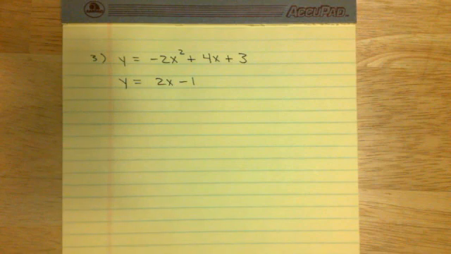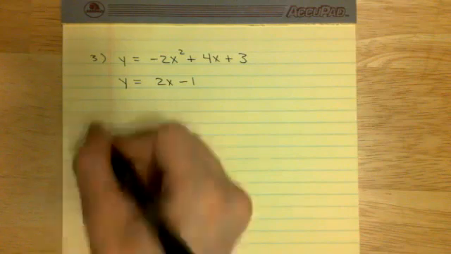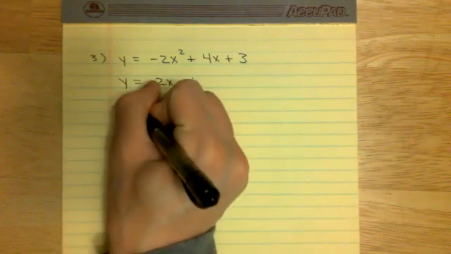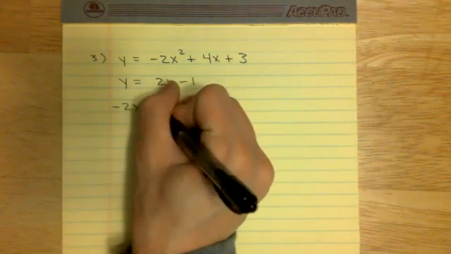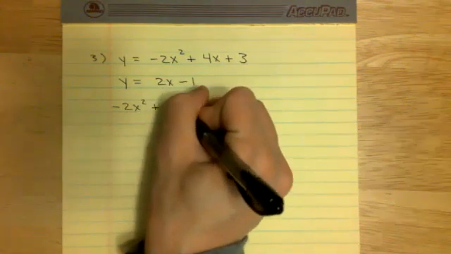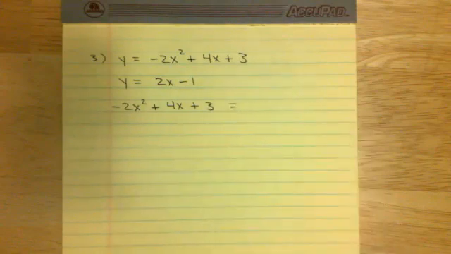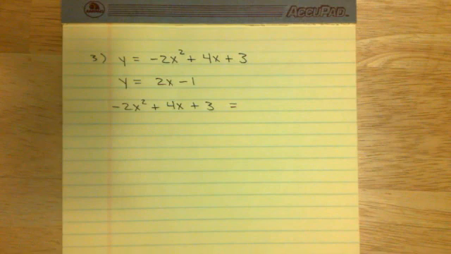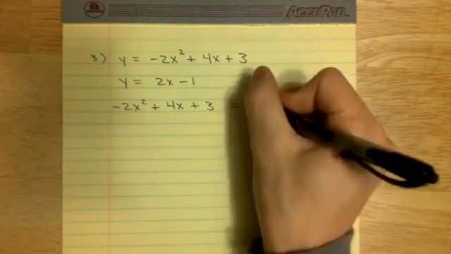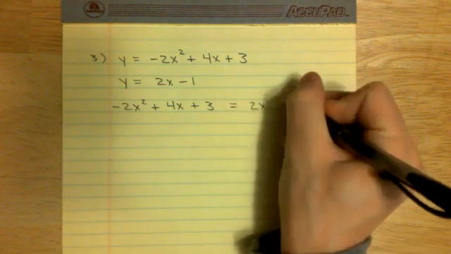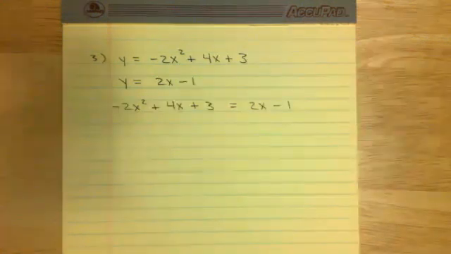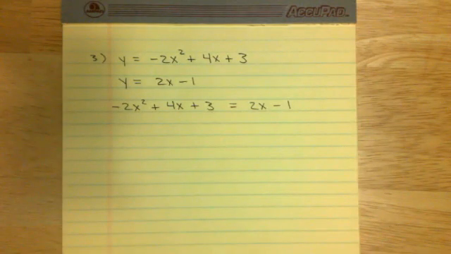So the way I started off is I take the quadratic part and I put it on the left side. So I'm going to have -2x squared plus 4x plus 3 equals. And now I'm going to take the linear part and put it on the right side. So I'm going to have 2x minus 1. All right, so now I've got my equation set up.